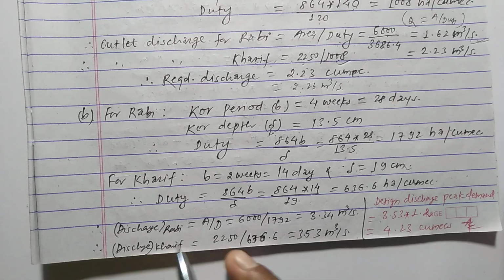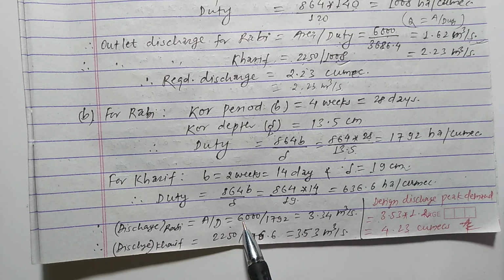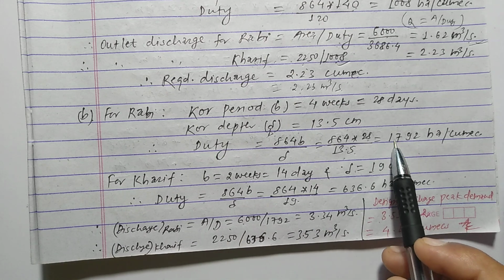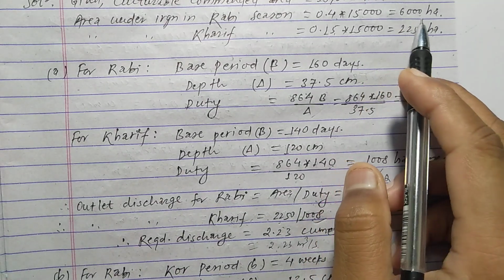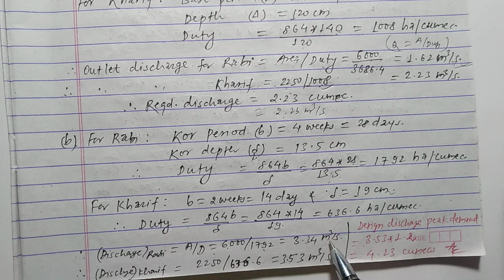Okay, so discharge for Rabi equal to A by D. So we have calculated area equal to 6000, and D equal to 1792. So this D is used here, and area we have calculated 6000 hectare. So we have to just put this value. We get 3.34 meter cube per second.